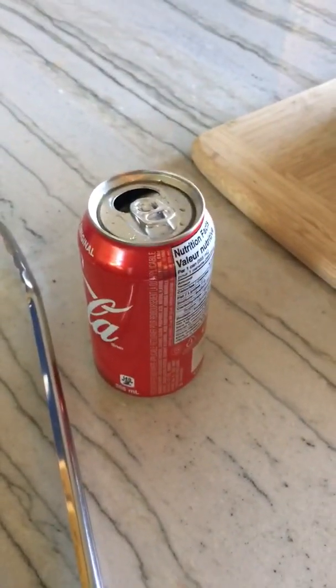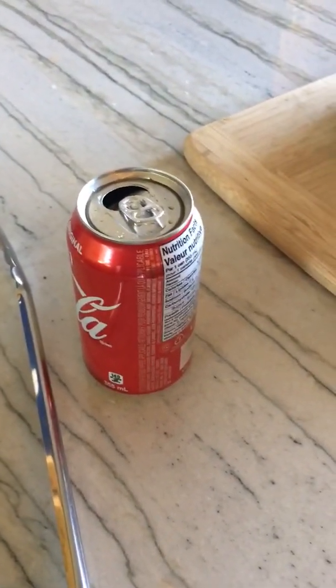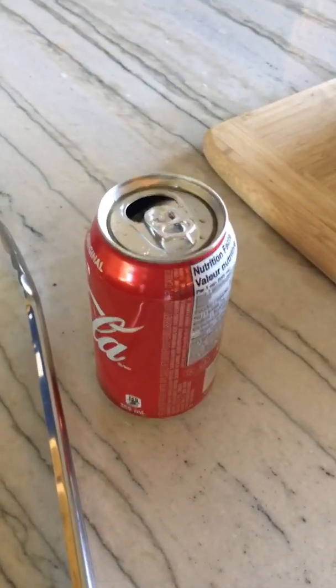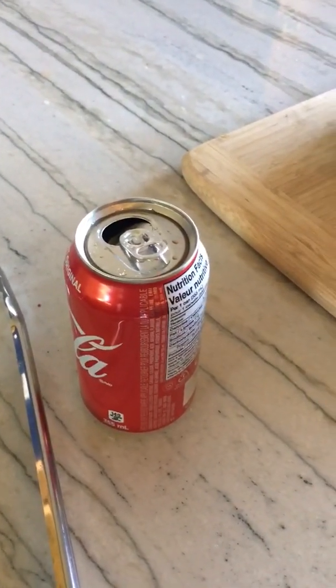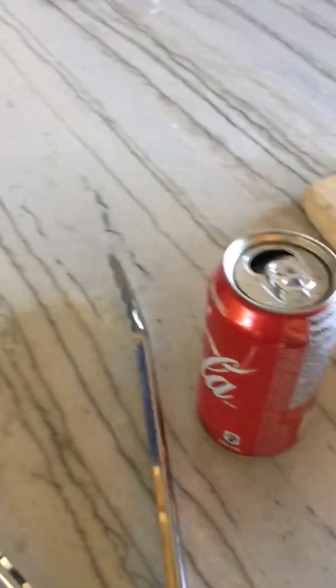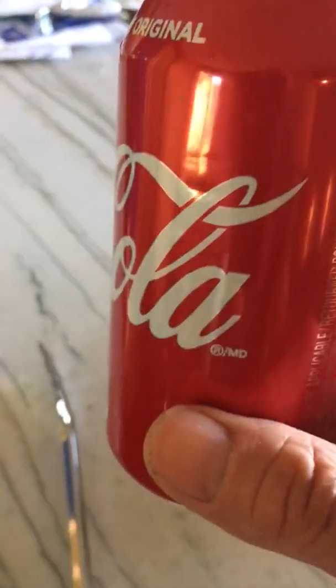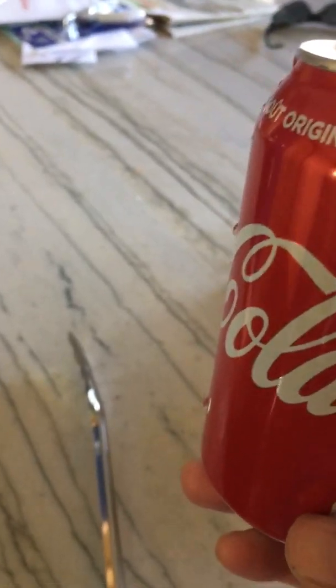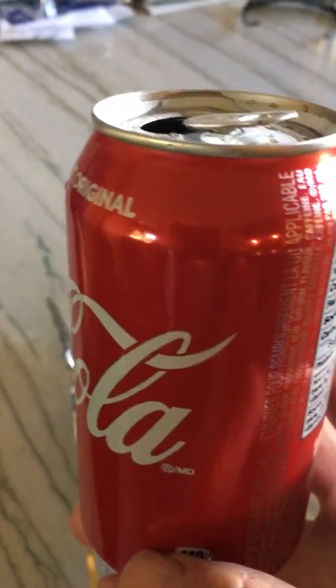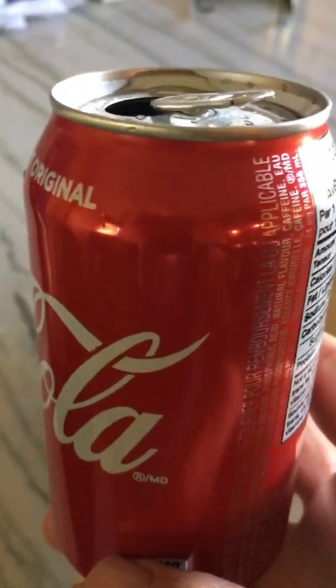Okay, what we're going to do in this video is demonstrate the combined ideal gas law, which involves changing pressure, changing volume, and changing temperature. So I've got a Coke can here, and there's probably a centimeter or two of water in there, and I'm going to heat it up on my gas stove.